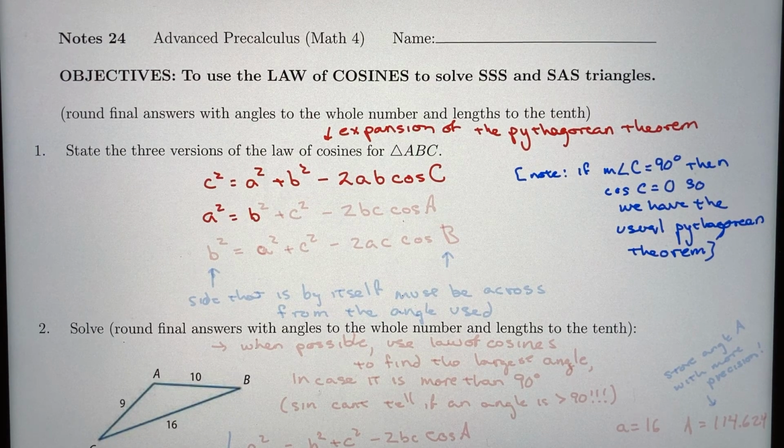Now be careful, since C isn't necessarily a right angle, it doesn't get its own special place. You could have A acting like the biggest angle or the angle that you care about. Or B. Or you could have three completely different letters. Just be aware that the side that's by itself has to be linked with the angle across from it, the angle that you're talking about.